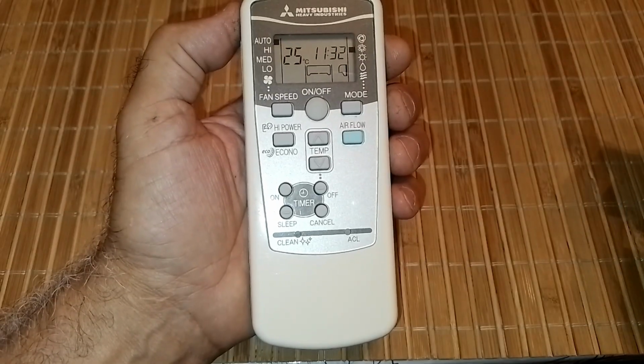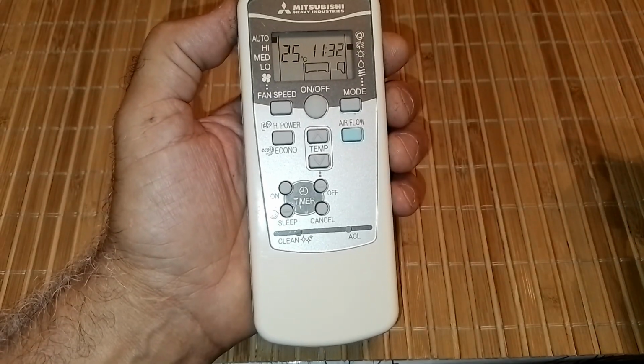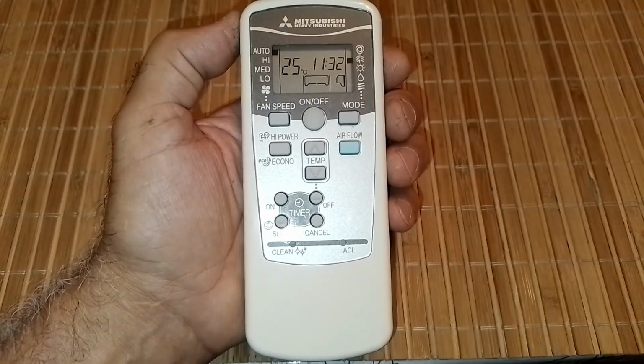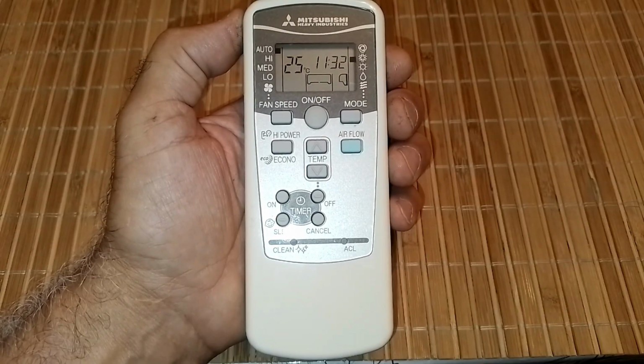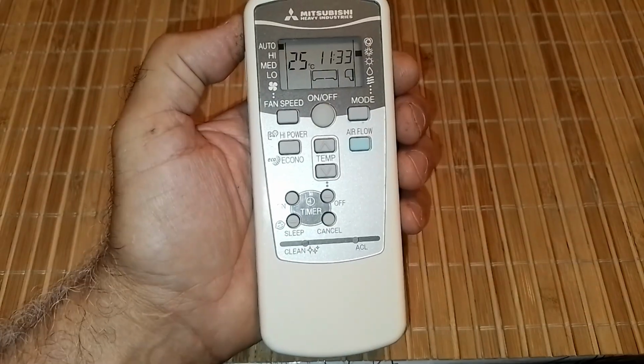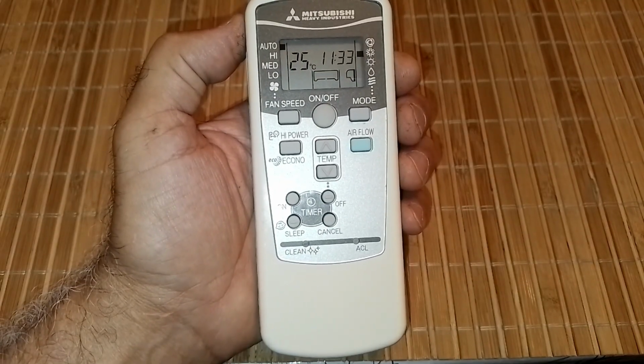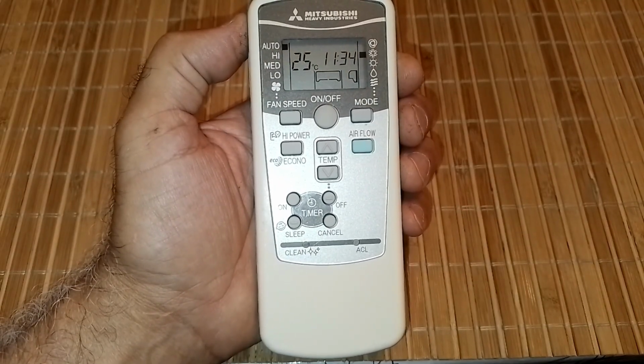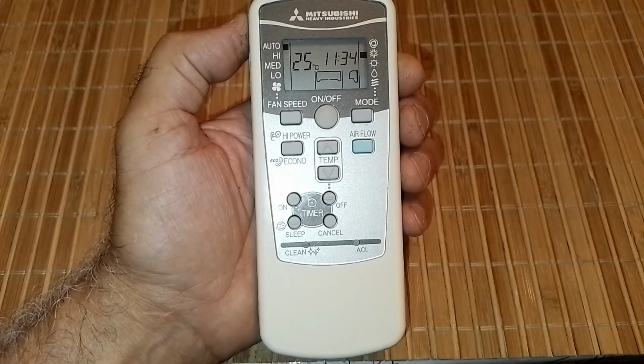Like every air conditioner, this air conditioner also has a timer mode. Sometimes it happens that we want the air conditioner to turn on at a specific time. For example, we will return from work at 18:00 and we want the air conditioner to cool our house until we arrive.